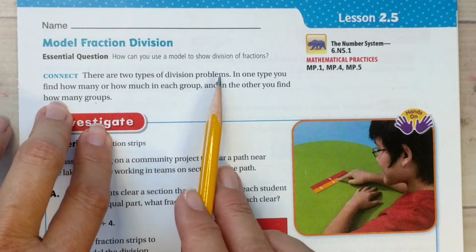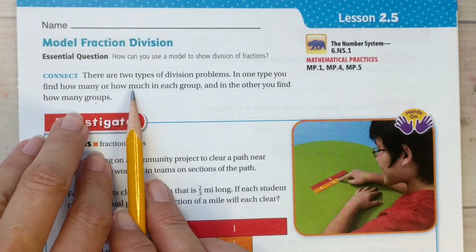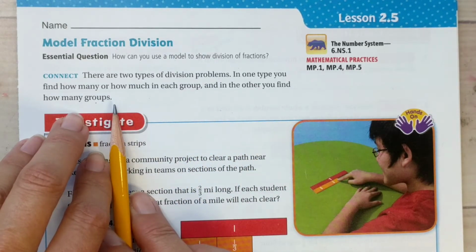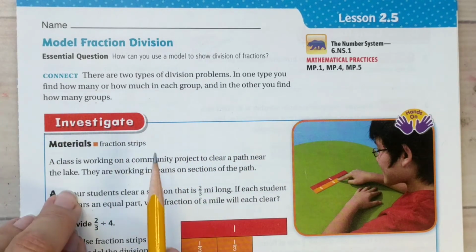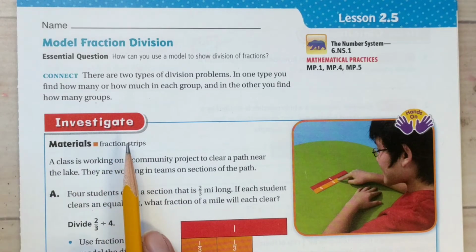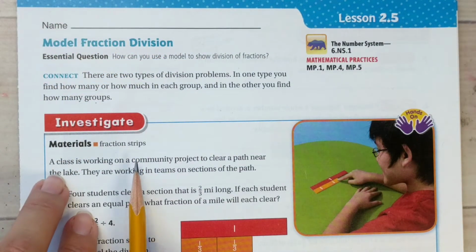There are two types of division problems. In one type, you find how many or how much in each group. And in the other, you find how many groups. All right, so fraction strips. We have some fraction strips here that we'll be using during the demonstration.